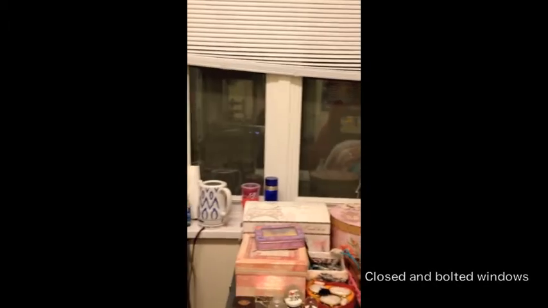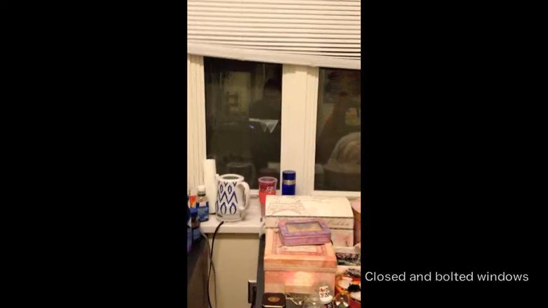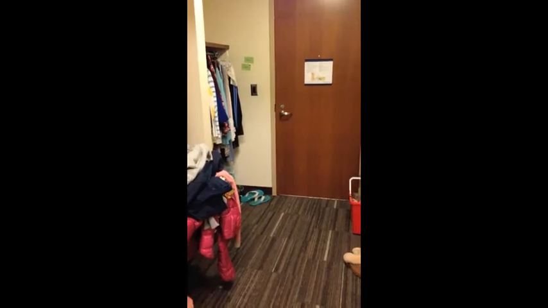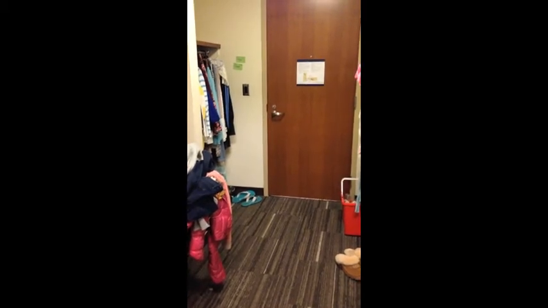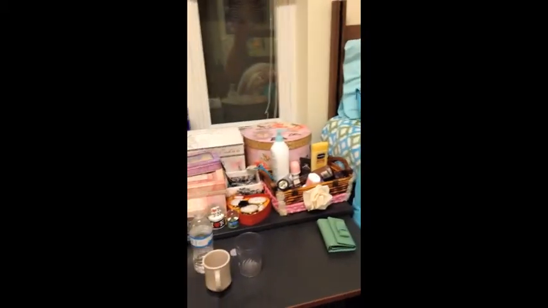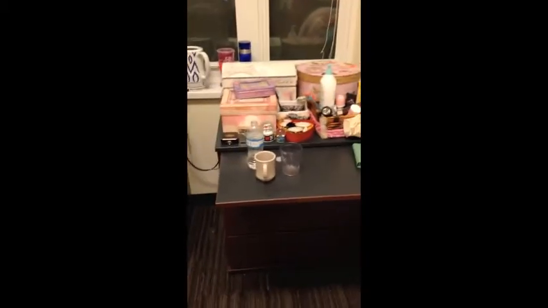Looking at the windows here, we notice that they are all closed and bolted. And so from this, we can clearly confirm that the attacker entered through the main door and not from the windows. From the fact that the attacker came in through the door and that he or she was drinking with the victim, we may deduce that this was someone that the victim knew fairly well.